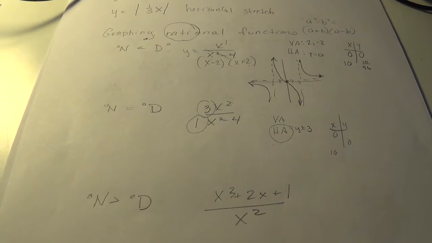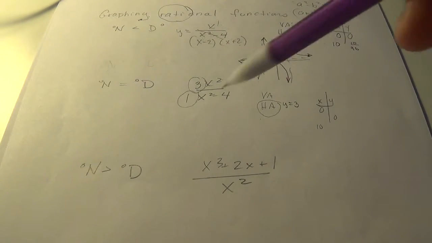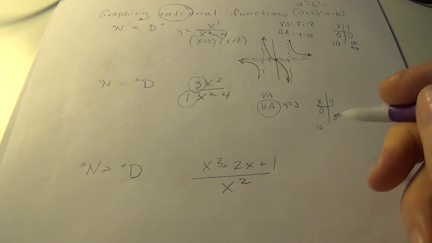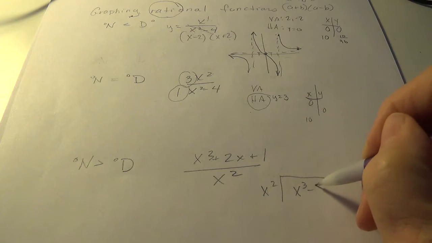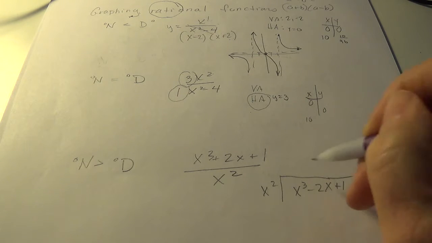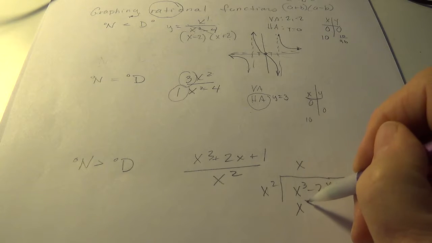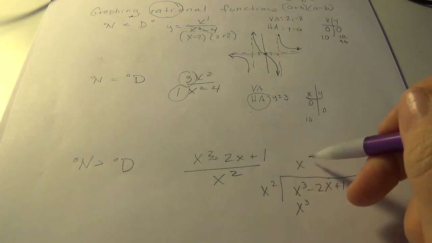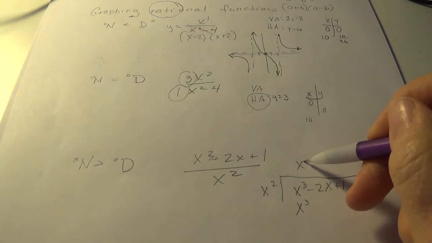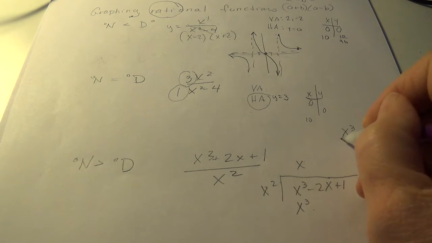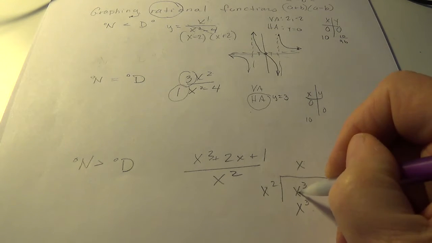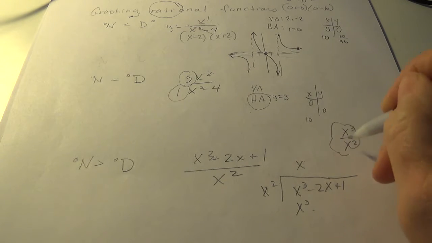This one, we have to actually do a long division. When the degree on the top is greater than the degree on the bottom, we set up a long division problem. So some of you were fine with this and some of you were complaining. So x cubed divided by x squared is x. When I multiply, I get this. This is the first step. This divided by this.